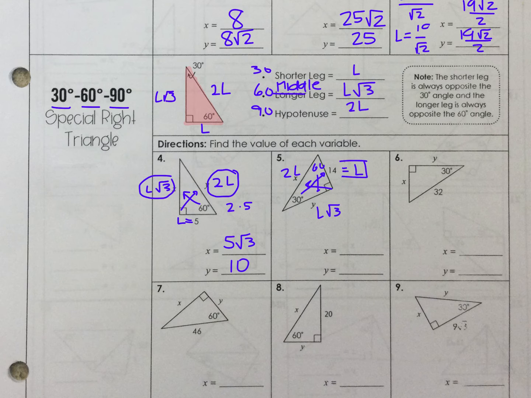L is 14, so for X, I just say 2 times L. 2 times 14 is 28. For the Y, I just plug in my L, which is 14, and then I write square root of 3. Okay, let's label this one.